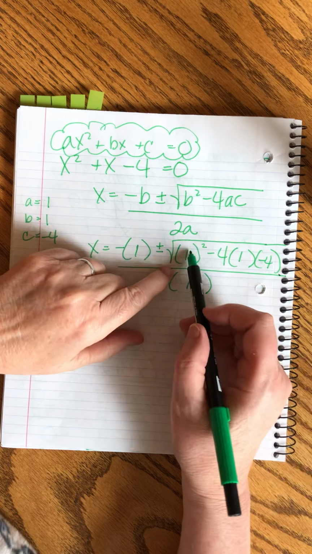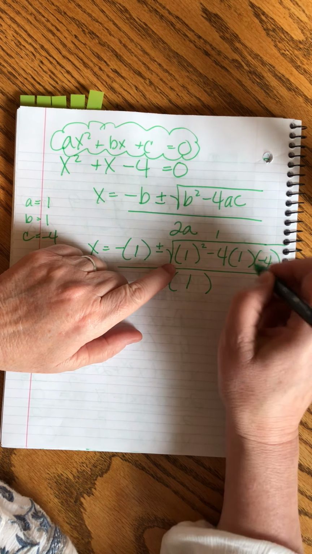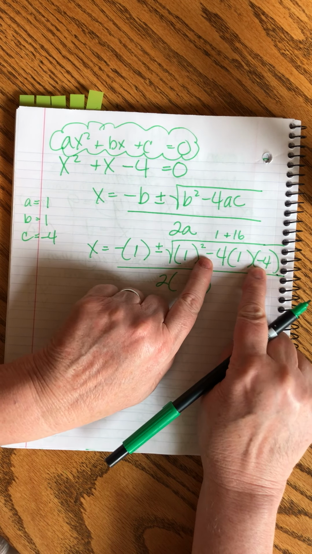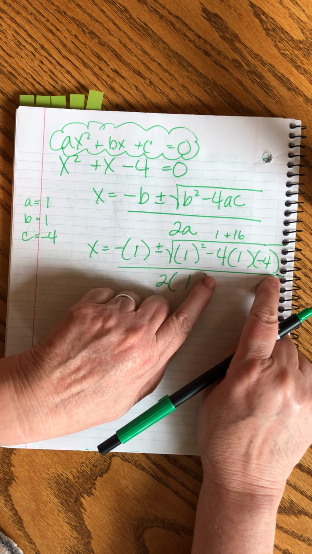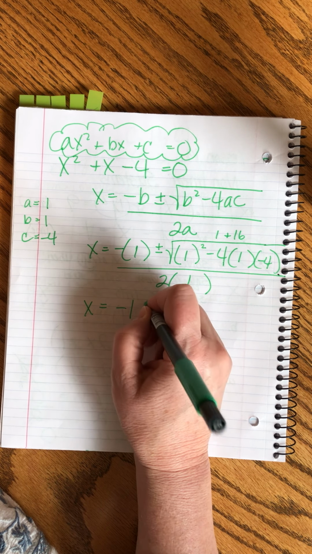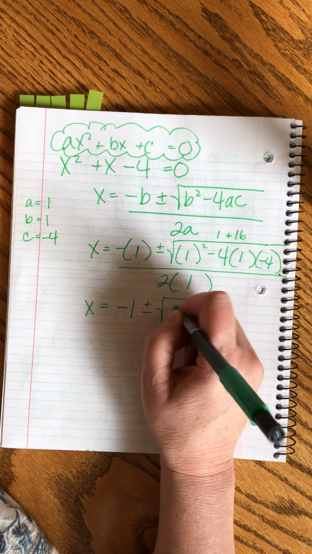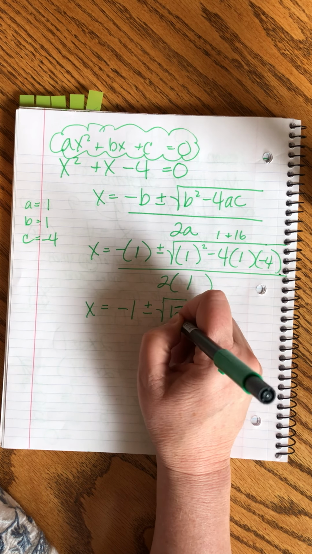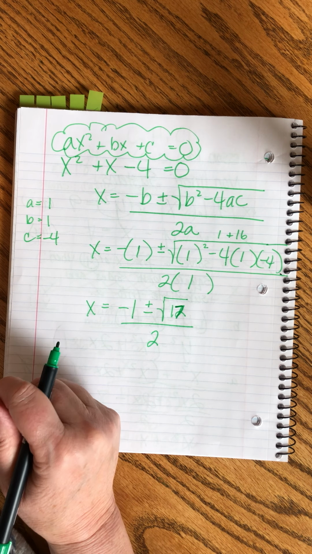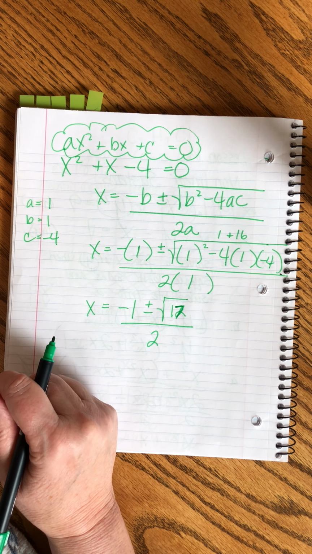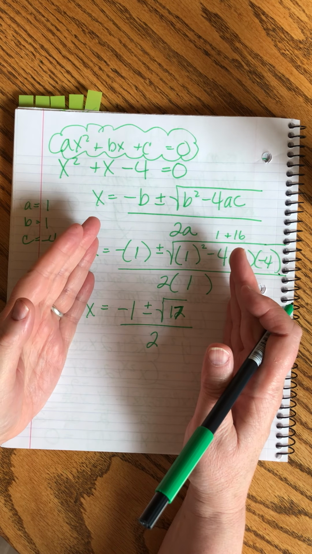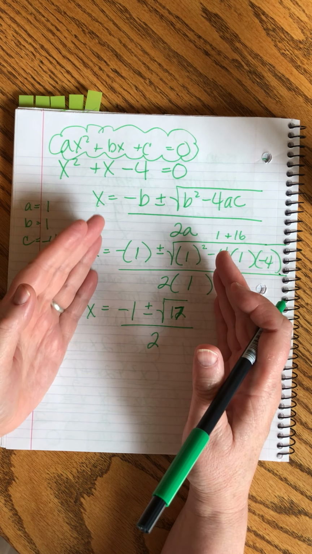Okay, let's simplify. This is 1 plus 16, right? The two minuses make a plus. 4 times 4 times 1 is 16. All right, so that I can simplify as x equals -1 plus or minus the square root of 17 over 2. Now, I want to separate these into two separate fractions rather than show them as one.